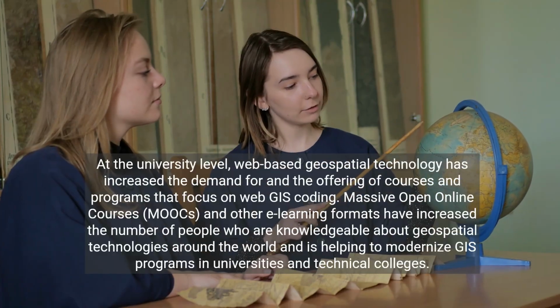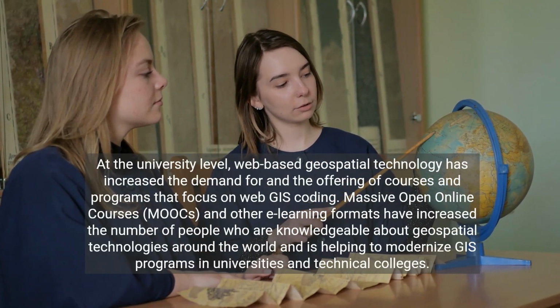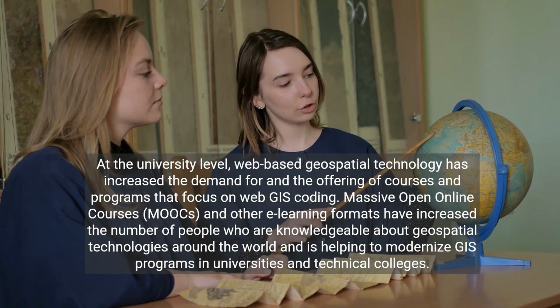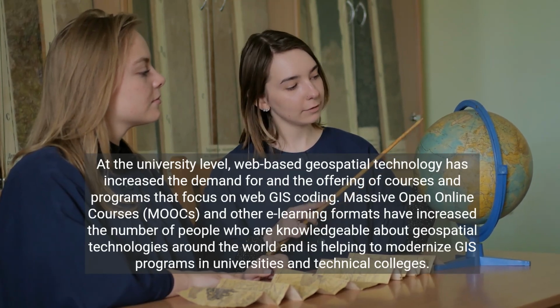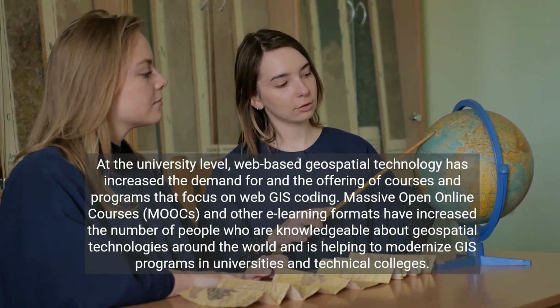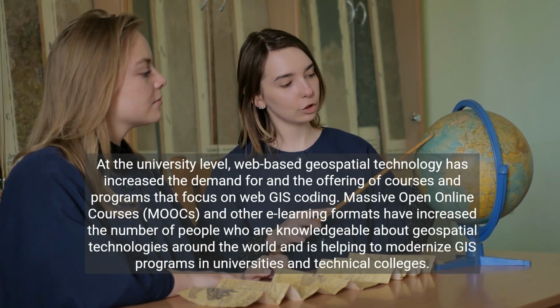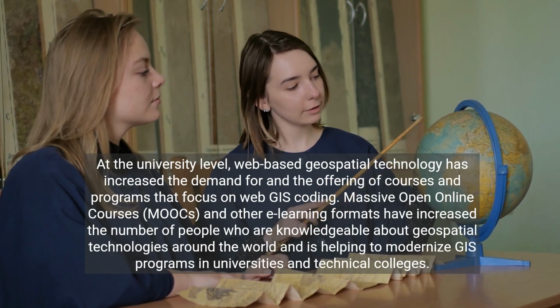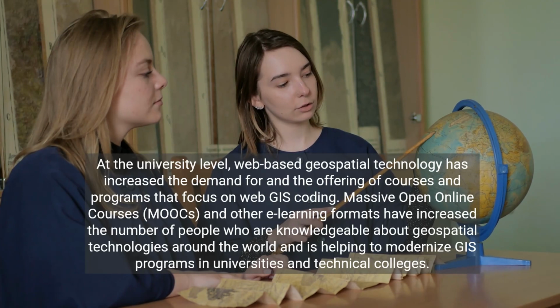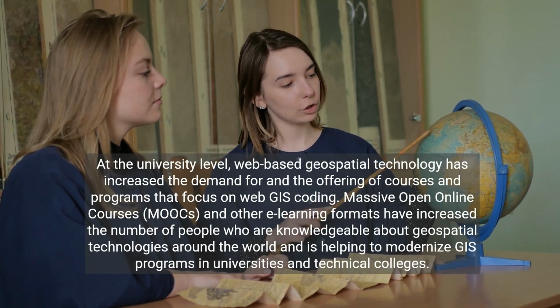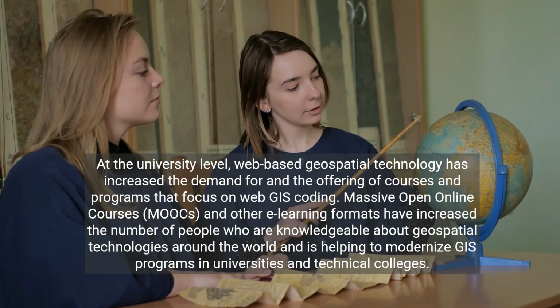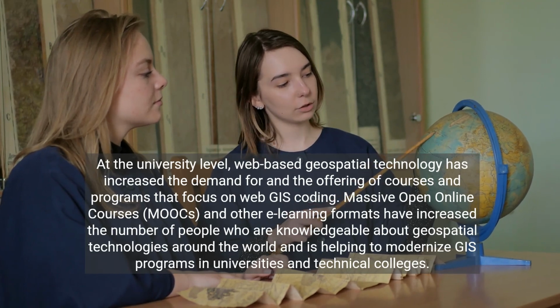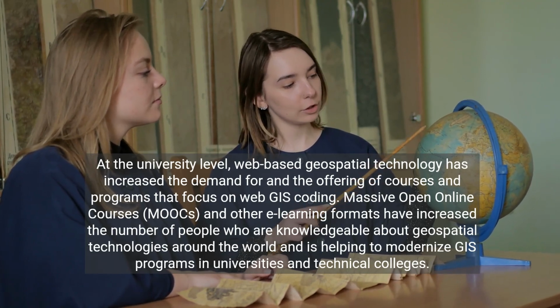At the university level, web-based geospatial technology has increased the demand for and the offering of courses and programs that focus on web GIS coding. Massive open online courses, MOOCs, and other e-learning formats have increased the number of people who are knowledgeable about geospatial technologies around the world and is helping to modernize GIS programs in universities and technical colleges.